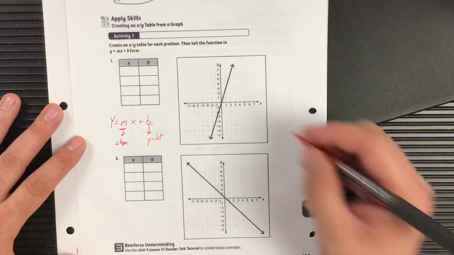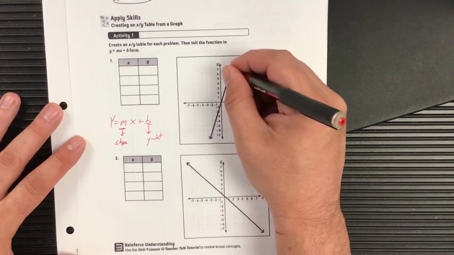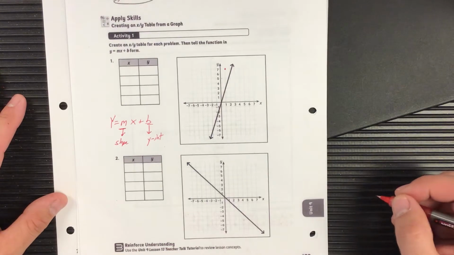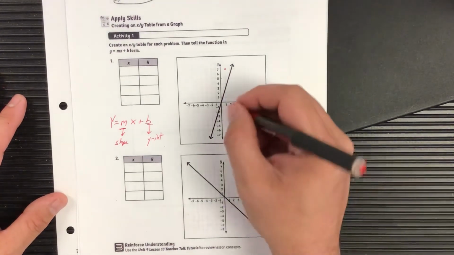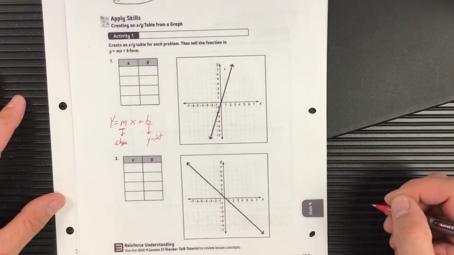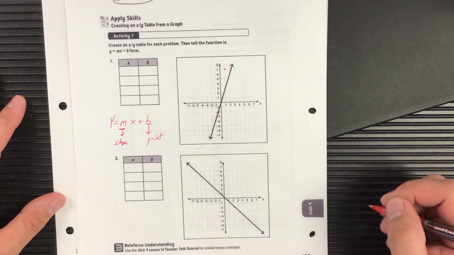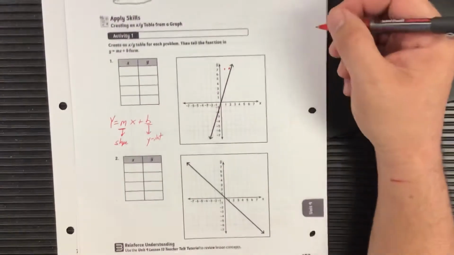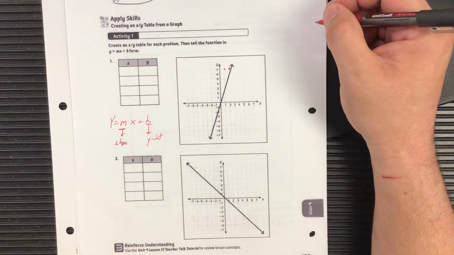1, 7. That is not on the line. No, not that. Wait, you said 1, 7. That's not on the line. I didn't mean to say that. My bad. 2, 7. What? Don't look at me like that. 2, 7 is not on the line. My bad.